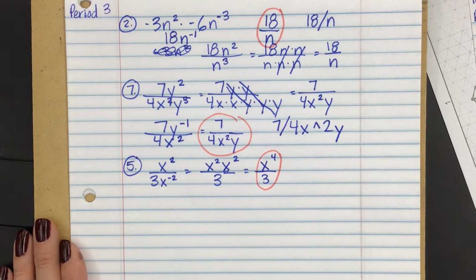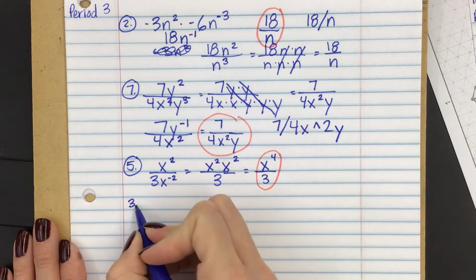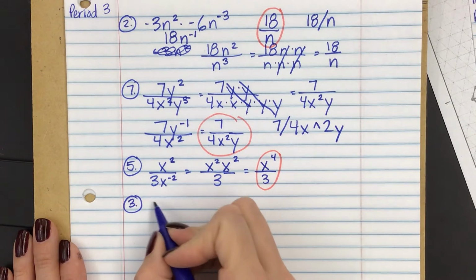I can do, it looks like, well, what do you think, 6 or 3? 3. Okay, how about we do 3, because I'm getting more 3s, and then if you guys need help on 6, I'll walk around and help you later. Okay, let's take a look at number 3.